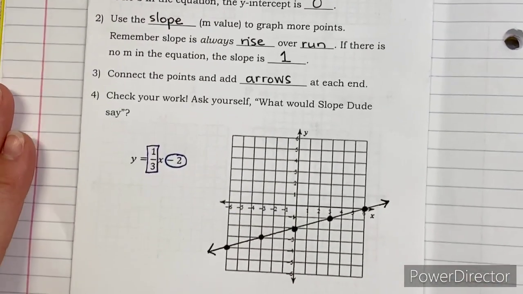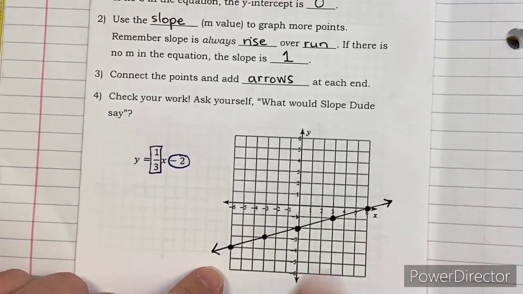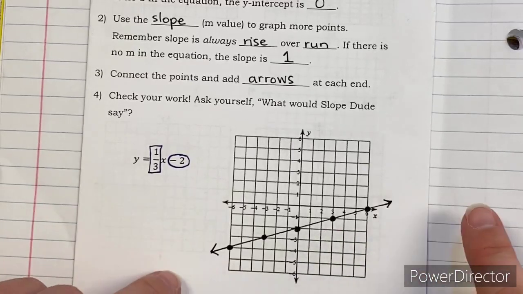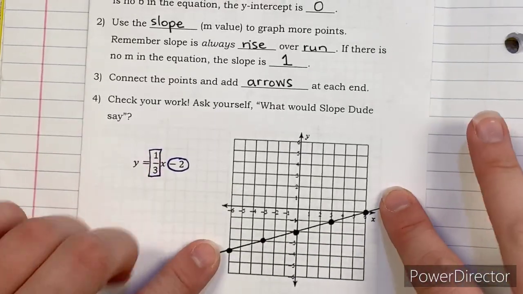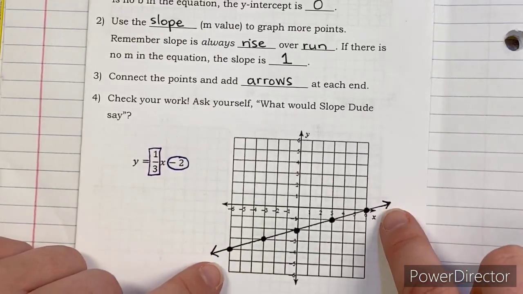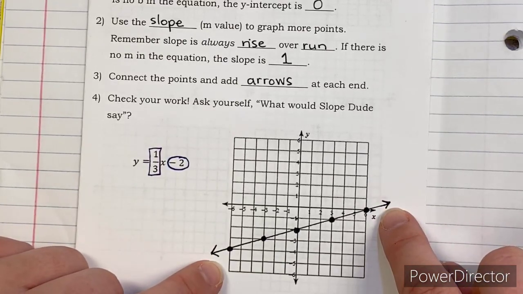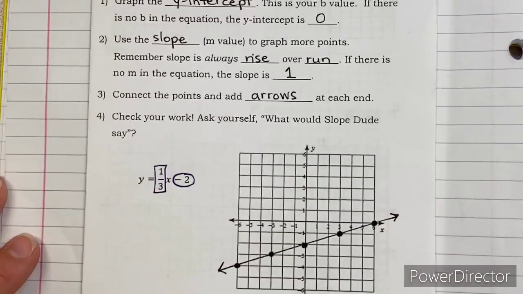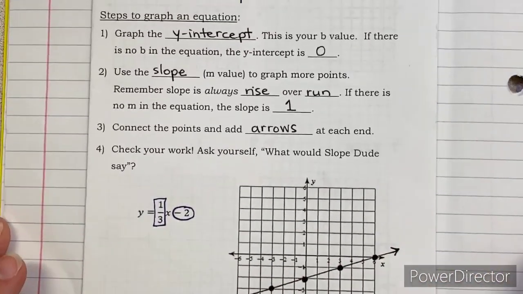So the arrows, let me talk briefly about those. The arrows mean that this line goes on forever. If you don't have the arrows and you just have this, then that looks like a line segment. So we have to be very careful and add arrows at the end of all of them because they go on forever. And then step 4, this is for you to just check your work.